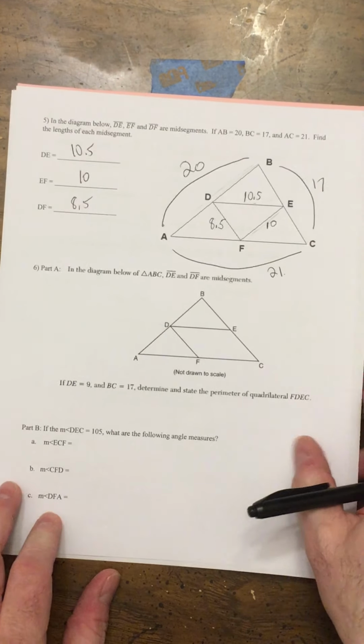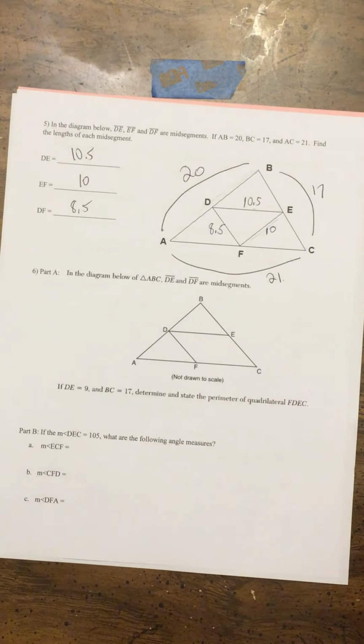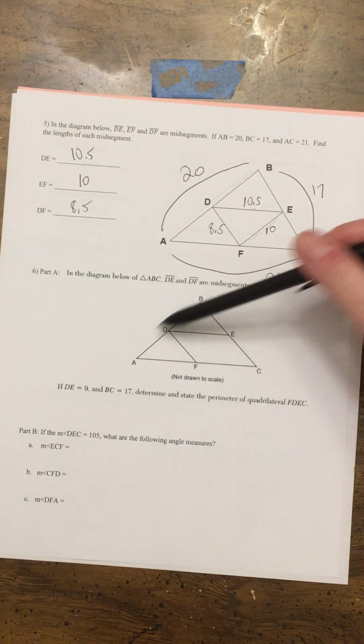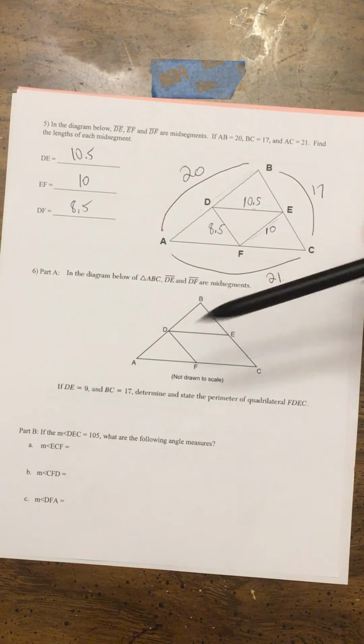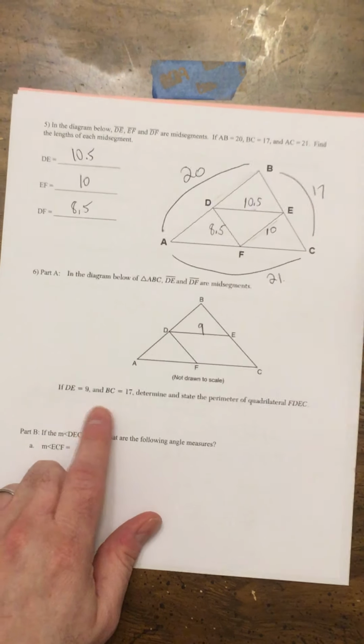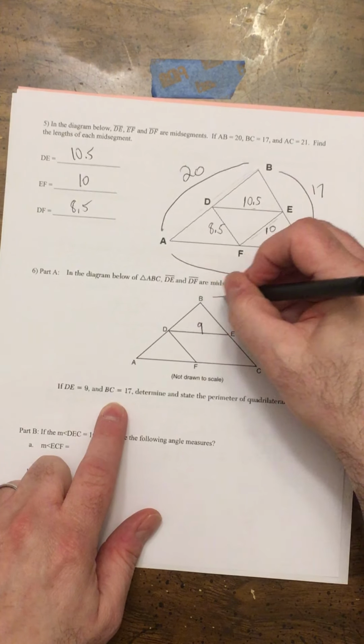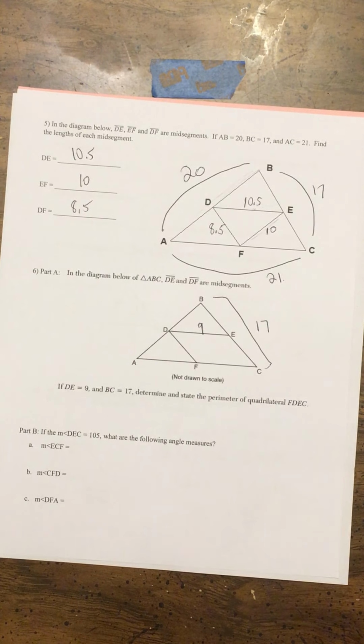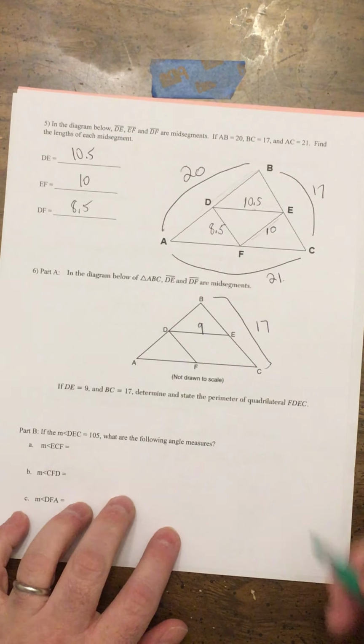Now, this is a more complex problem. Why don't you see if you could solve it? Let me read it to you and you can try it. In the diagram below, triangle ABC, these are midsegments. It says DE is 9, BC, which is this side, is 17, and it wants the perimeter of quadrilateral FDEC.